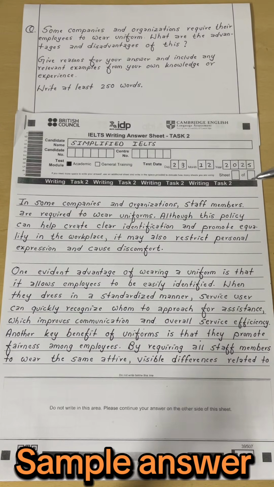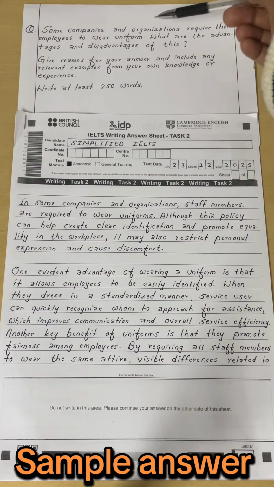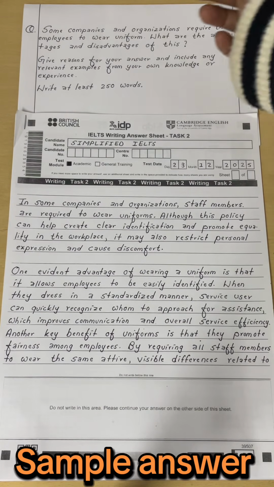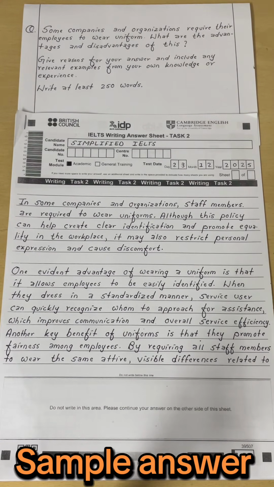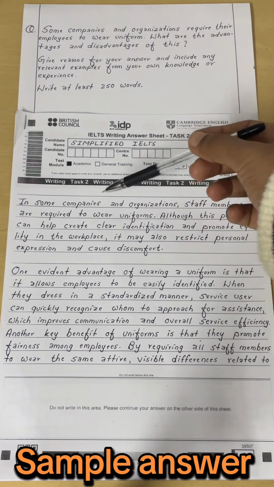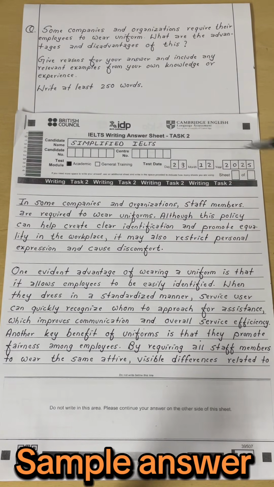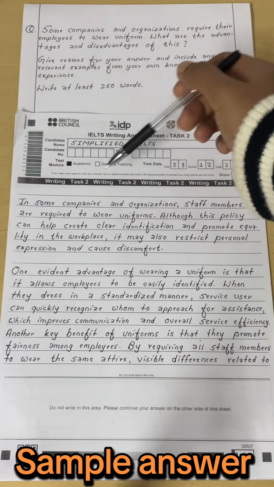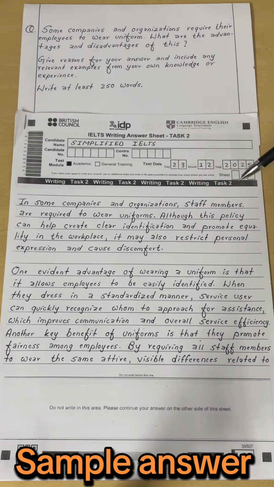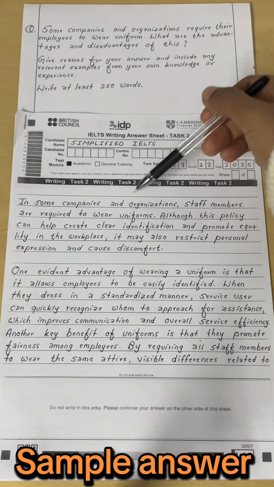In the introduction part, we have a background statement and a thesis statement. Let's read the question again. Some companies and organizations require their employees to wear uniform. So let's paraphrase that statement in our background statement. I have written, in some companies and organizations, staff members are required to wear uniforms.